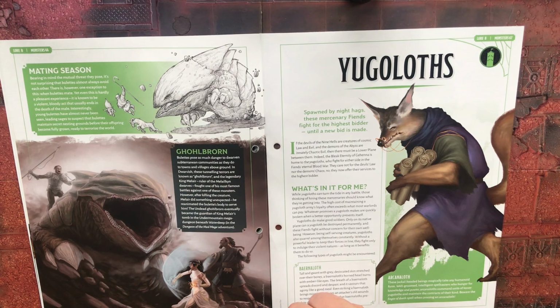Bullets pose as much danger to dwarven subterranean communities as they do to towns and villages above ground. In Dwarvish, these tunnelling terrors are known as Golbron, and the legendary king Malar, ruler of the Melakin dwarves, fought one of his most famous battles against one of these monsters. However, after killing the creature, Malar did something unexpected. He reanimated the Bullet's body to serve him. The undead Golbron eventually became the guardian of King Malar's tomb in the Undermountain mega dungeon beneath Waterdeep in the Dungeon of the Mad Mage Adventure.